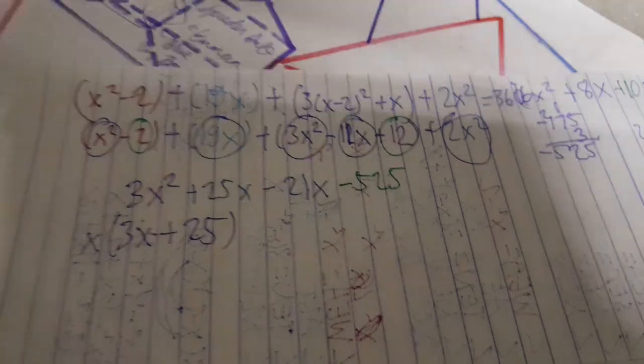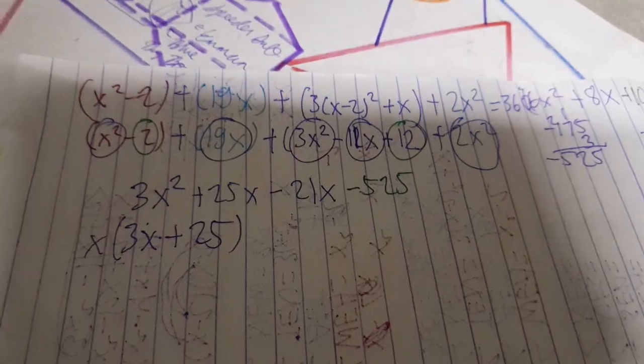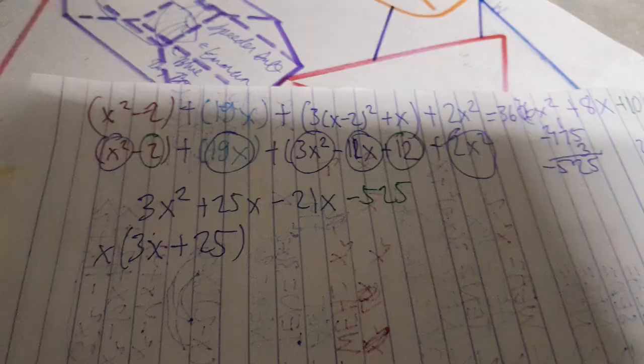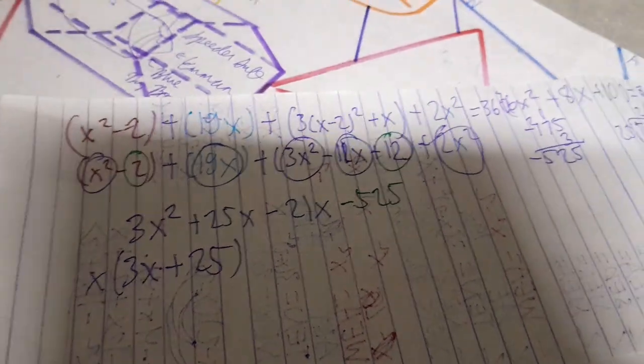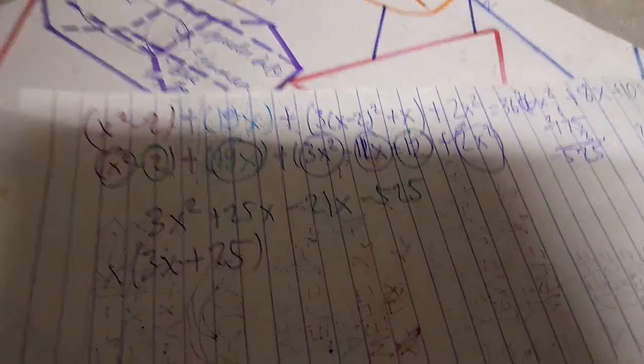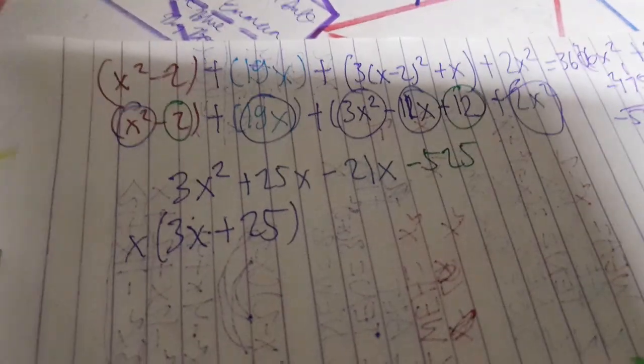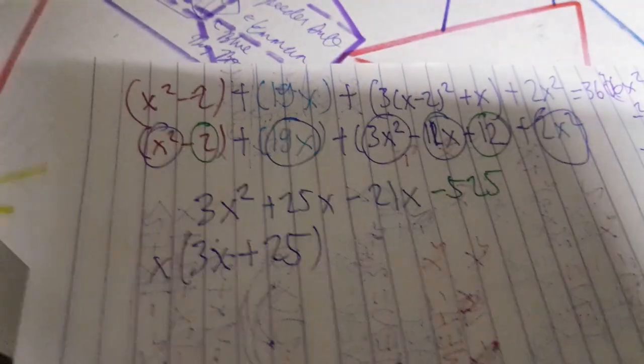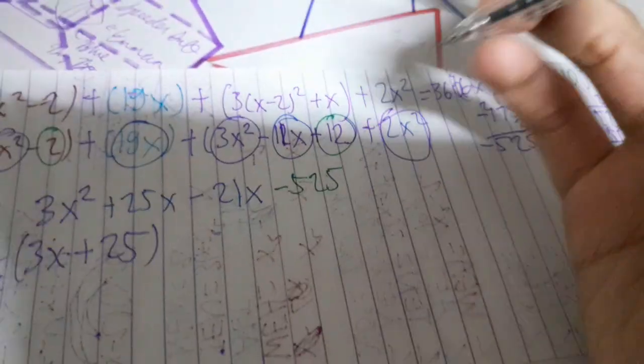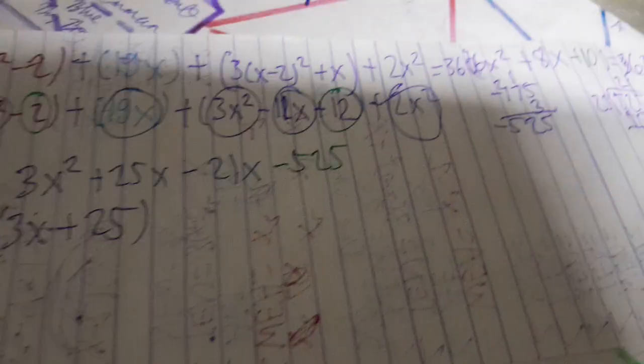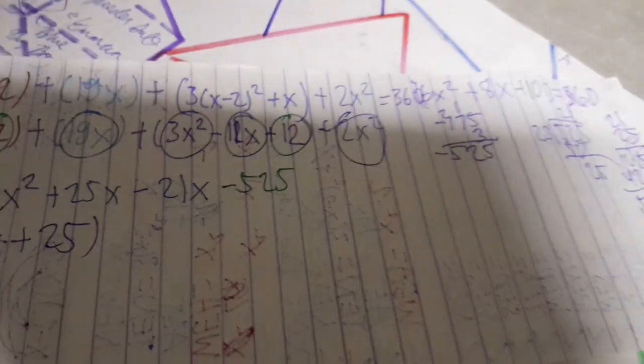Here, we can factor out a 21. Because 525 divided by 21 is 21. Right? Correct? Because we can factor out by 21, right? Am I right? Or we can simply factor this out by 7. Because remember, 525 divided by 21 is 25.